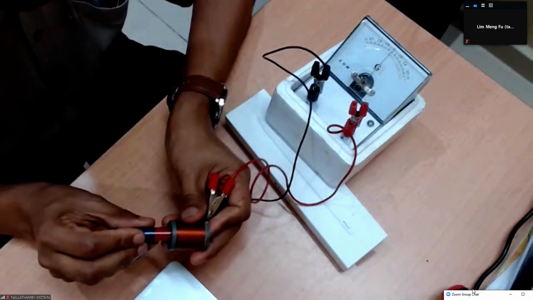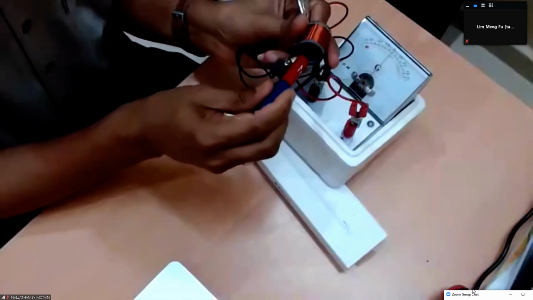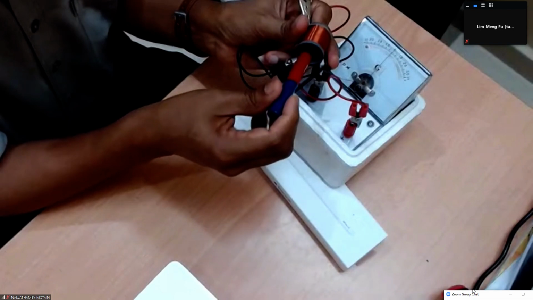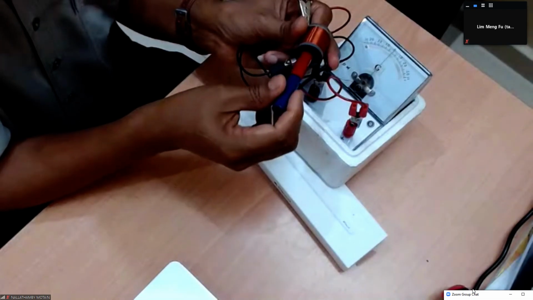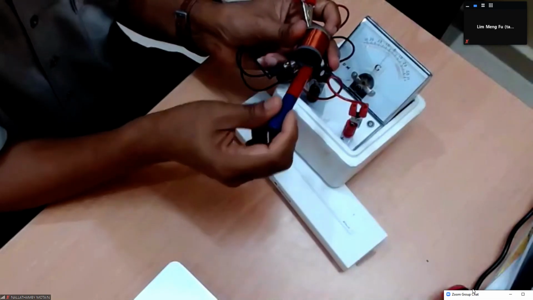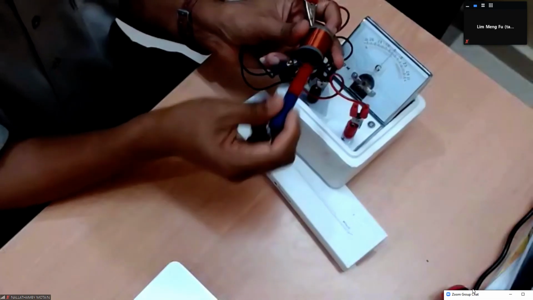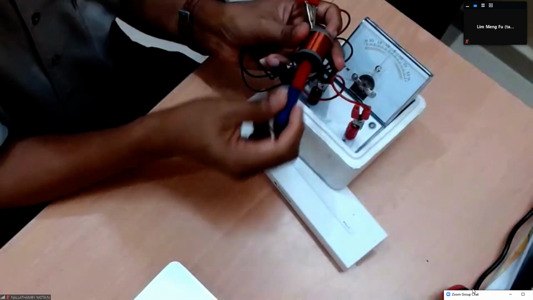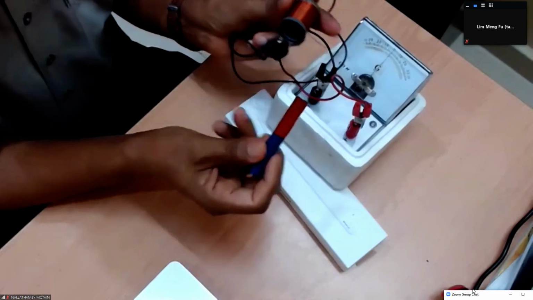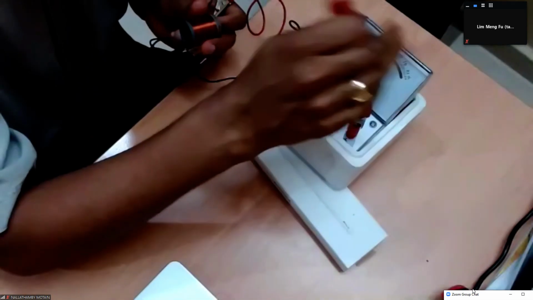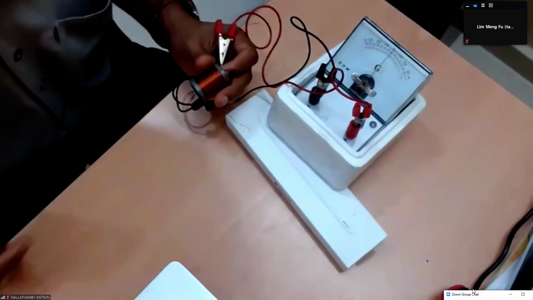Yes, current induced. Can you see the deflection? If I move the magnet in and out, current is induced. Yes, a small current induced. But if I move faster, what happened? The deflection is greater, which means greater current induced. So the magnitude of the current induced refers to another law.